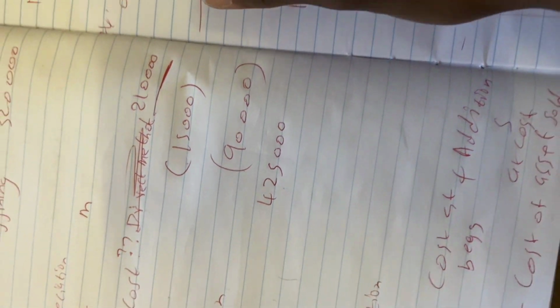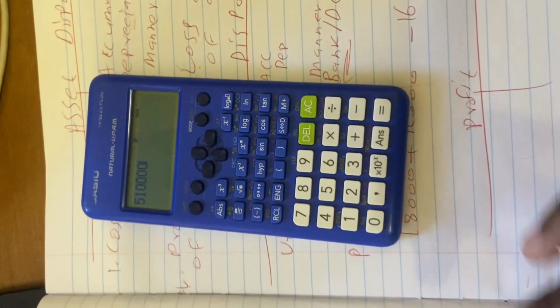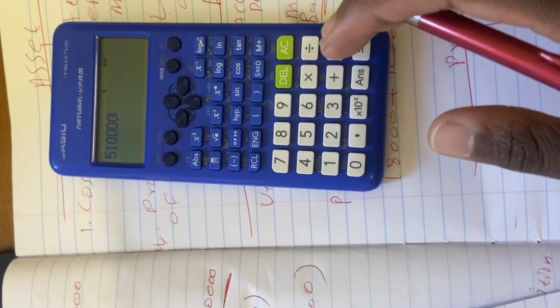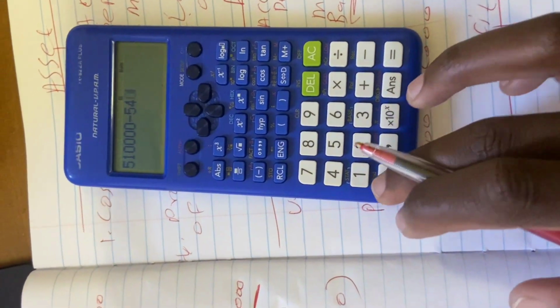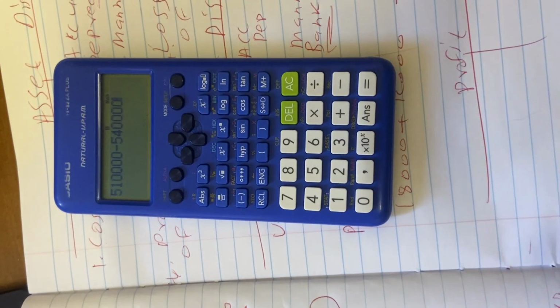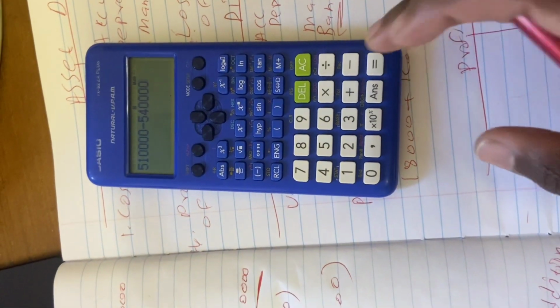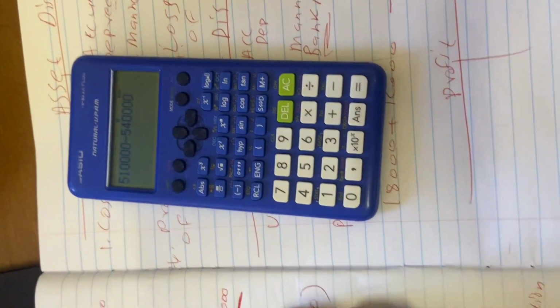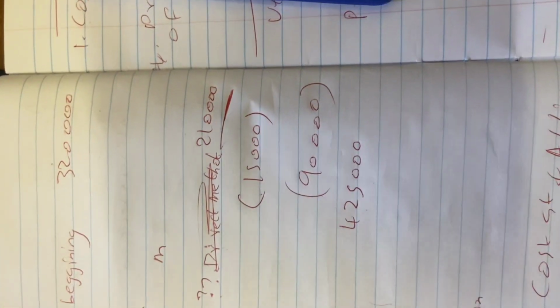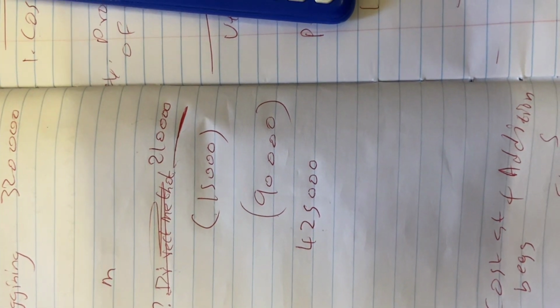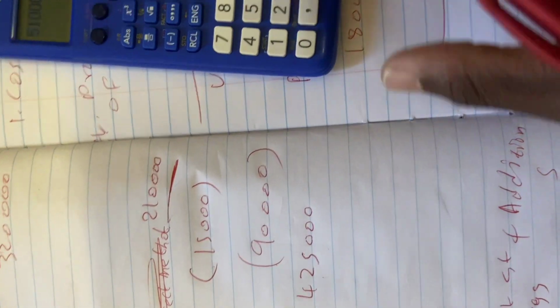If you take cost at the beginning, 510,000, and cost at the end, 540,000, we're looking for additions at cost during the year. It must be cost at the beginning plus additions at cost minus the cost of the asset that you sold.